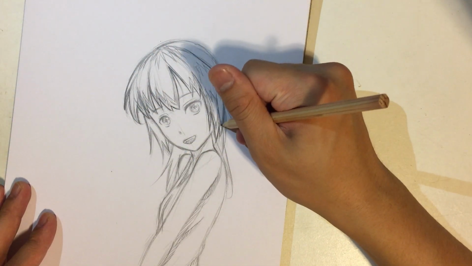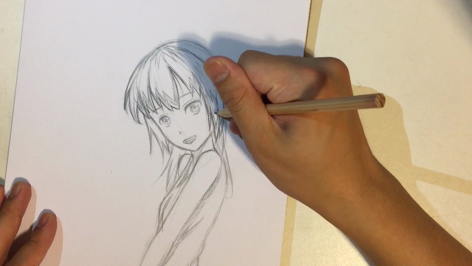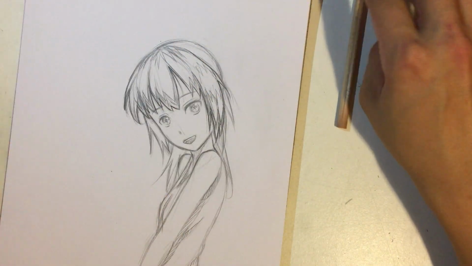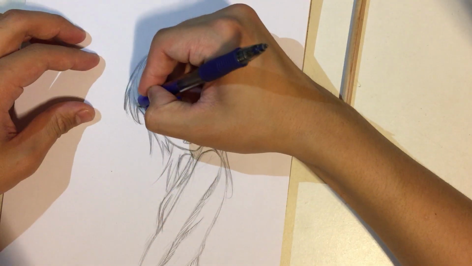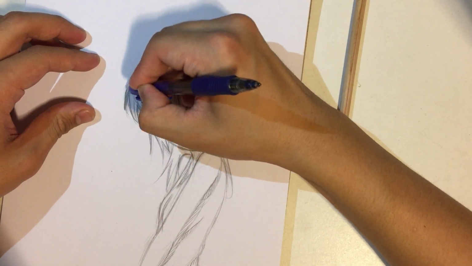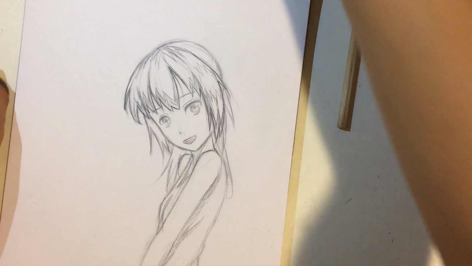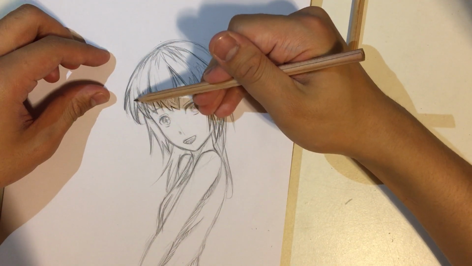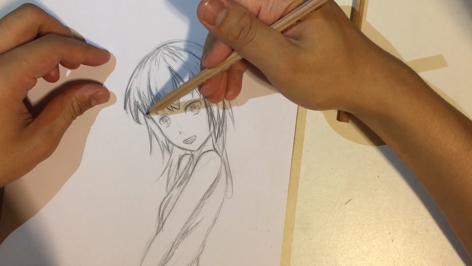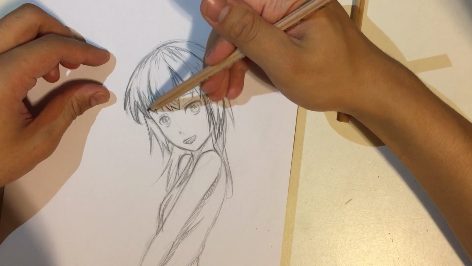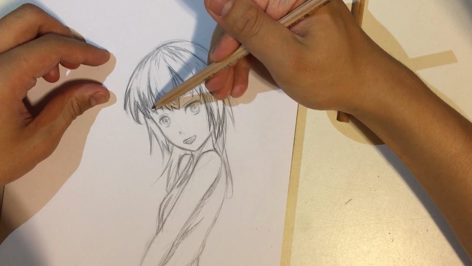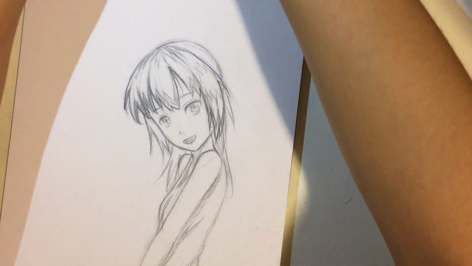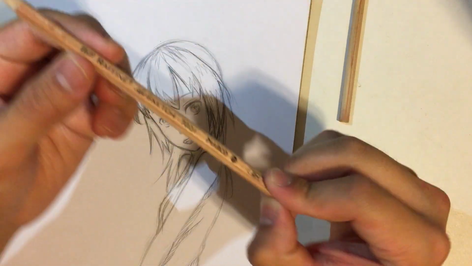There you go, and then I'm just going to make these lines. Then I can probably erase some of the lighter parts that shouldn't be shaded, and I'm going to start shading with my 2B pencil. Instead of those lines that I've done in my last few videos, I'm just going to do the whole shading part. Actually, I'm going to switch to the 2H pencil.